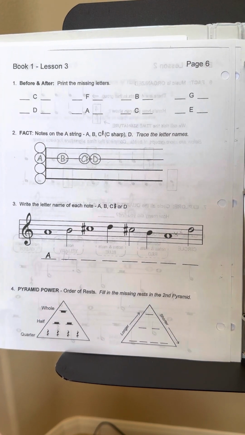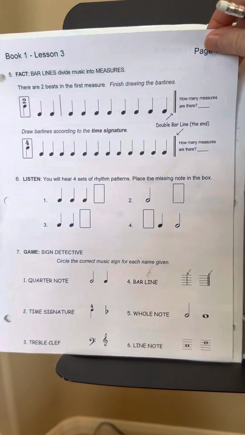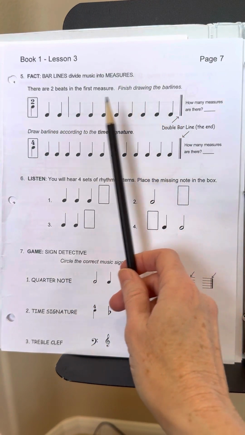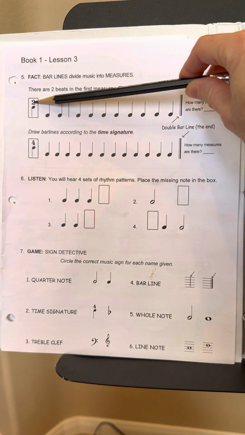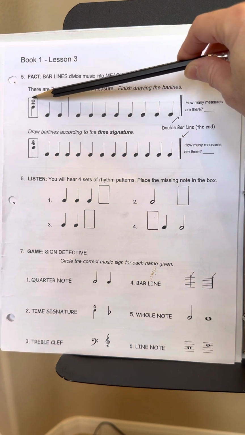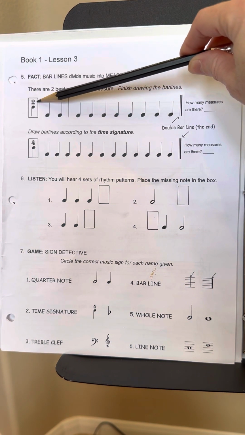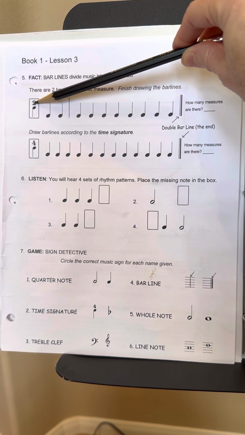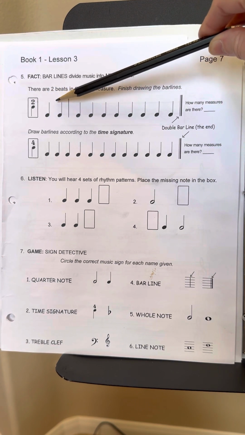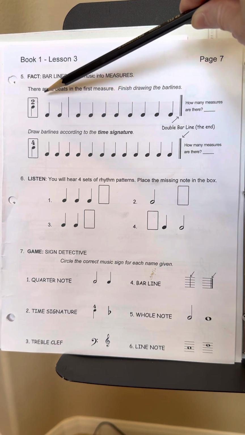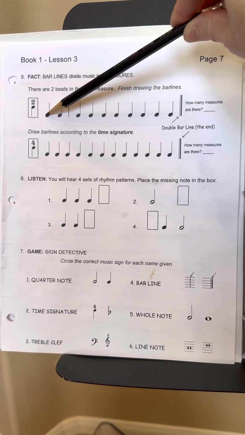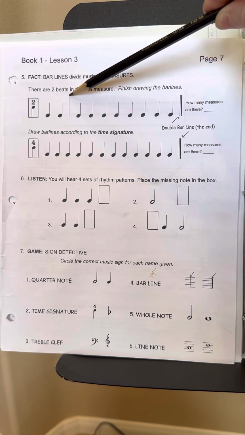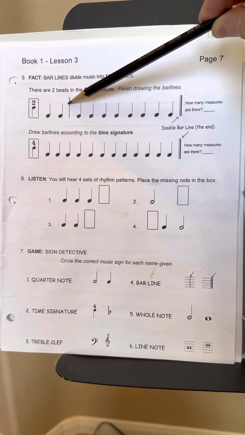Okay, in the last lesson, this is for cellos and violins, we learned that notes are divided into groups and that we use a time signature. The most important thing about the time signature for you to know right now is this number at the top. So this 2 on top tells you that we want groups of 2 beats. So each quarter note gets 1 beat. So together, 1 plus 1 equals 2. And then we're going to draw a bar line, just like that.